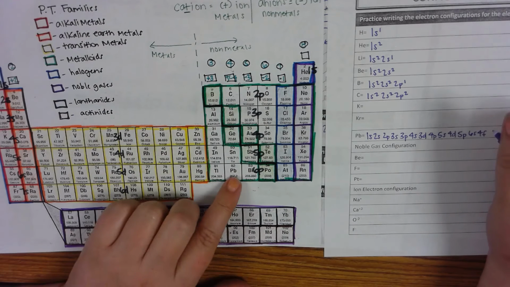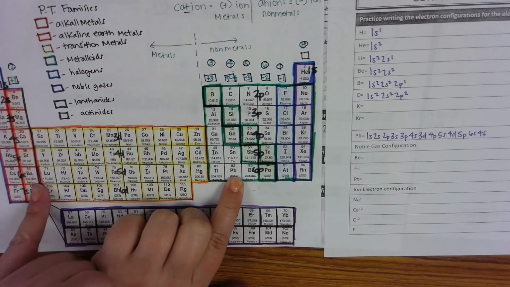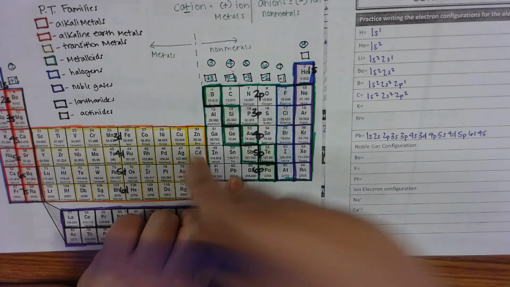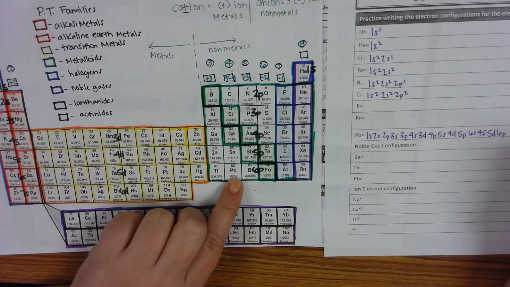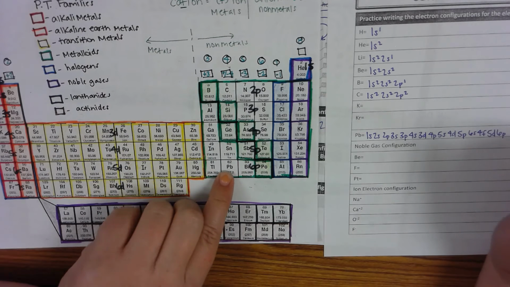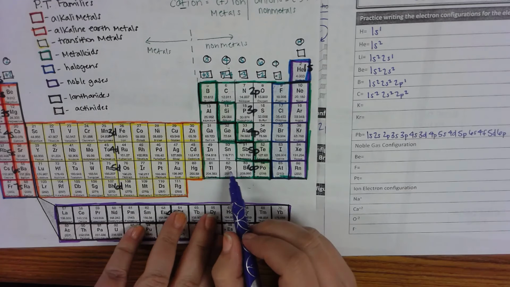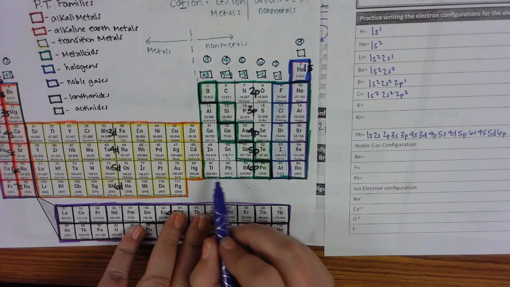because I'm still not here at lead. Then I come back up. After 4f, I have to go through 5d. And I know I have to go to 6p. 6p is where I stop in lead. So here's my 6p, 1, 2.